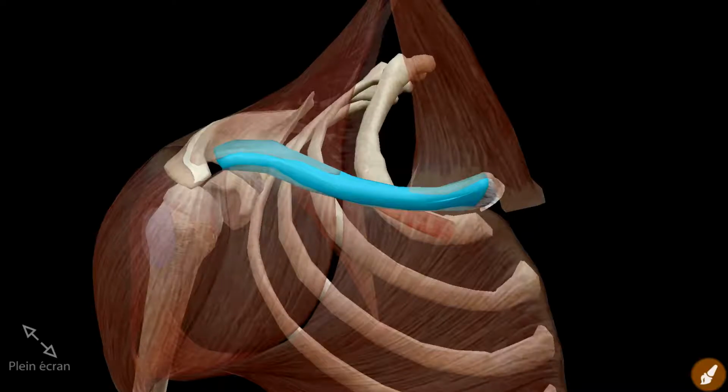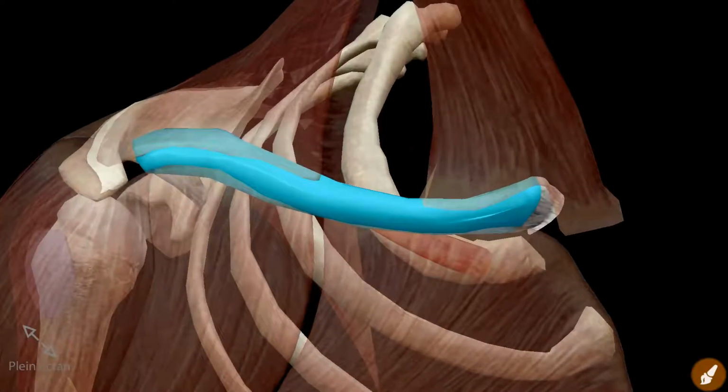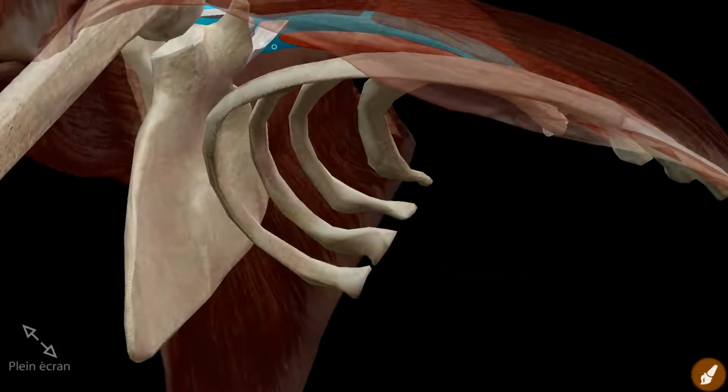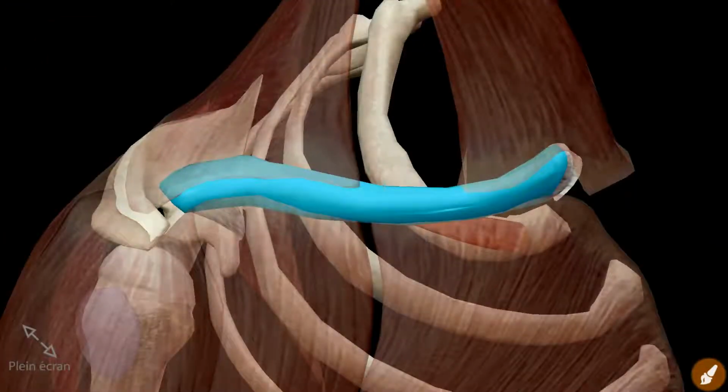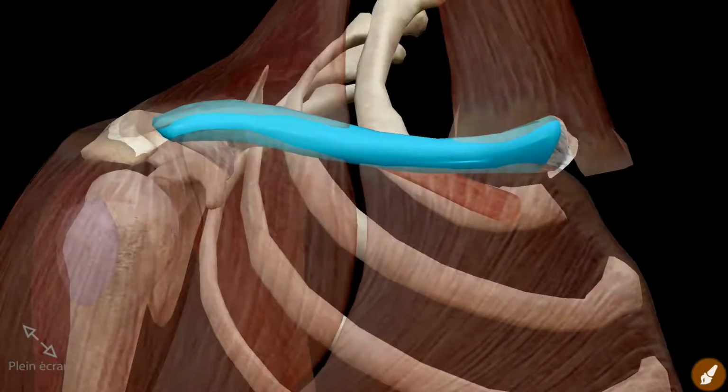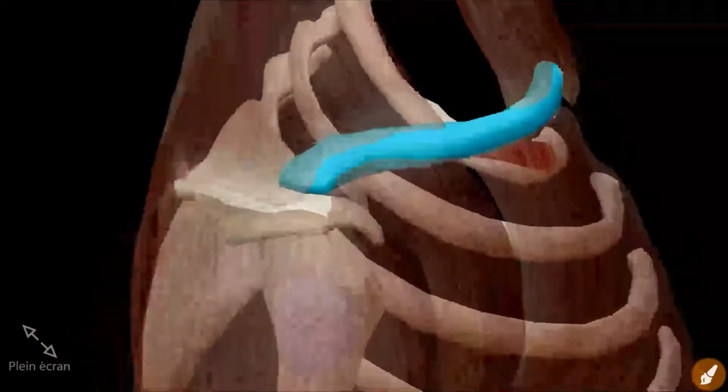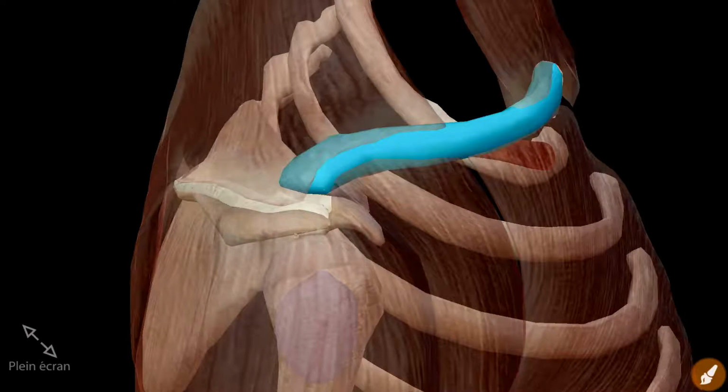The clavicle is composed of a body with two surfaces, the superior surface and the inferior surface, and two edges, the anterior edge or border and the posterior border. The clavicle has also two ends, the sternal end, which is medial, and the acromial end, which is lateral.